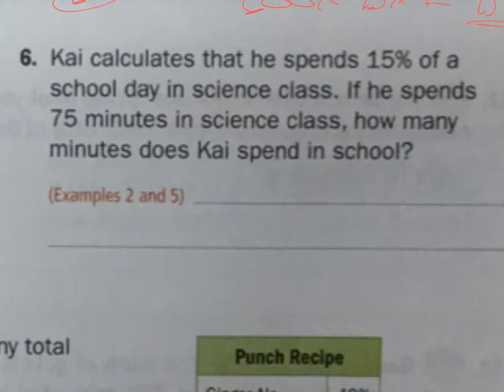All right, Kaya calculates that he spends 15% of a school day in science class. So 15% of some total number of school hours is going to equal the 75. We know that 15% of the total is the 75 that he spends in science. We just need to figure out what the total hours in school is.